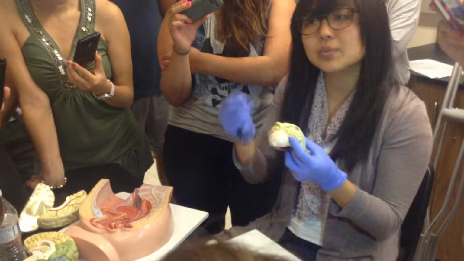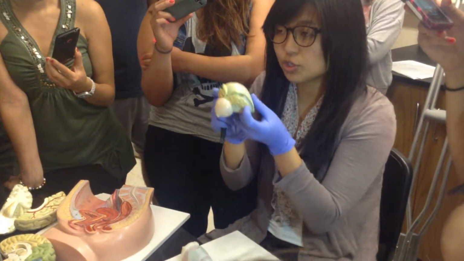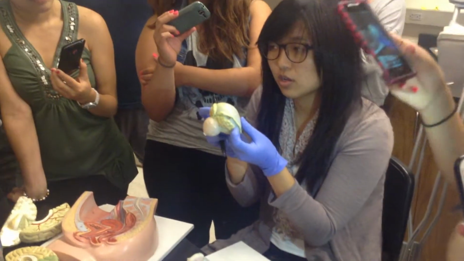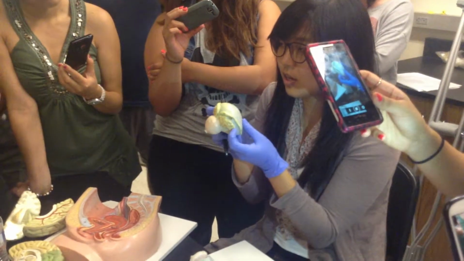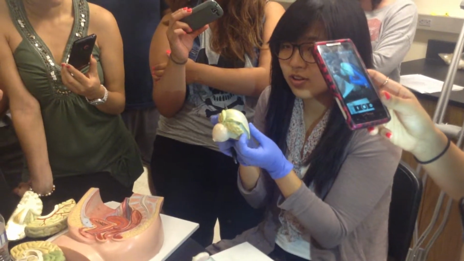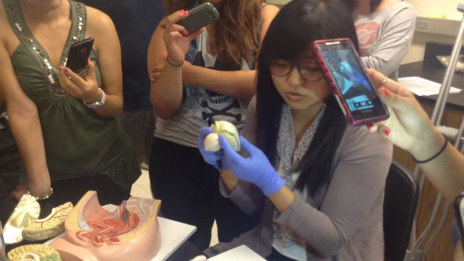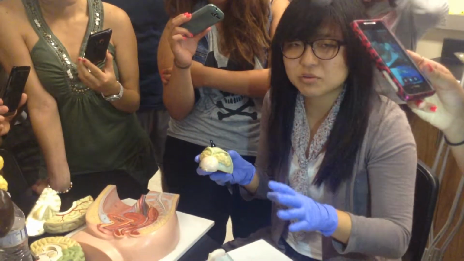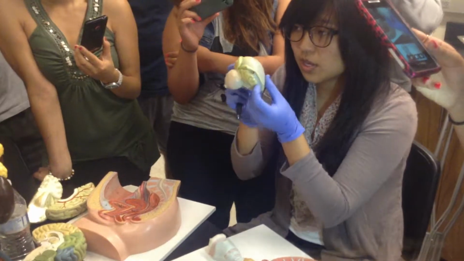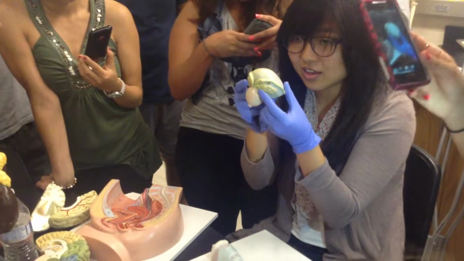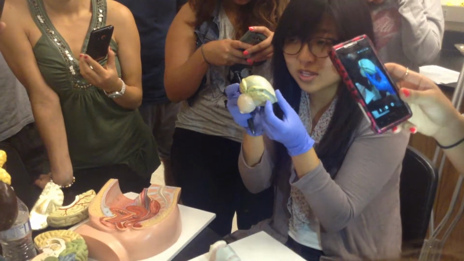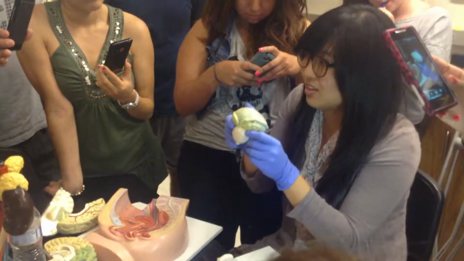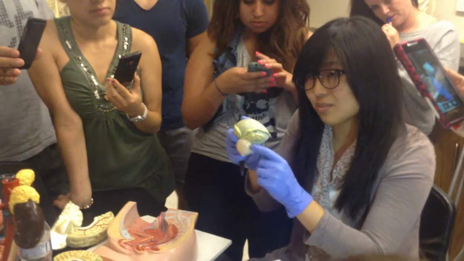Also, does anybody remember what this structure here was? That's actually the seminal vesicles. I think I pointed it out last week with a different model. Seminal vesicles squirt into the ejaculatory duct, which is inside the prostate.